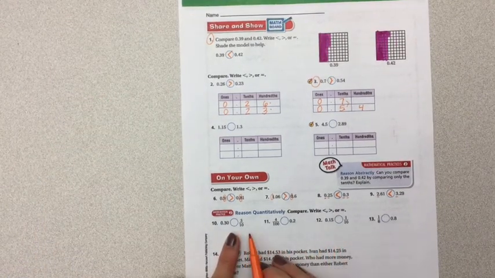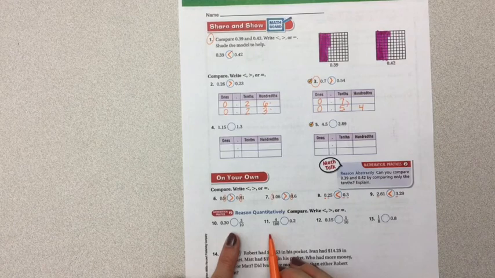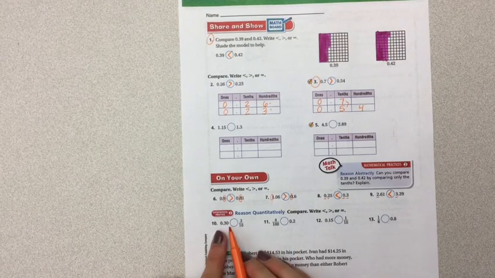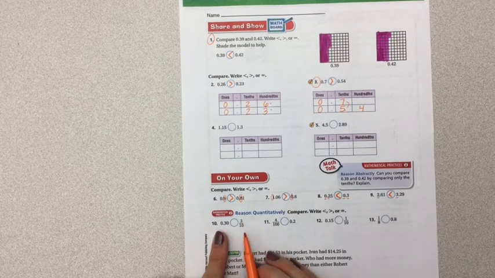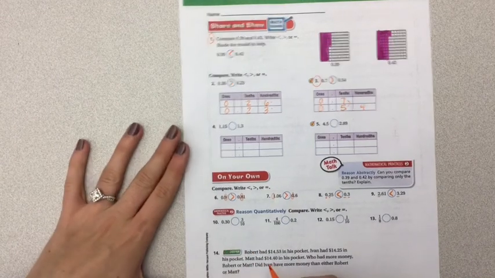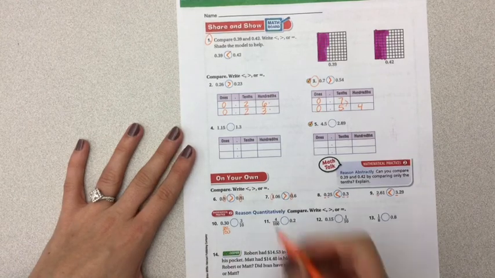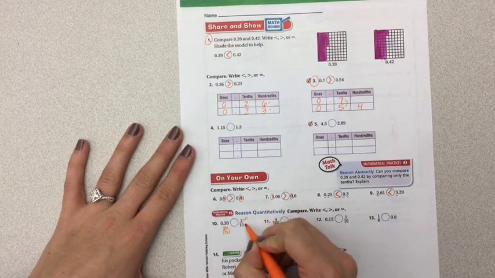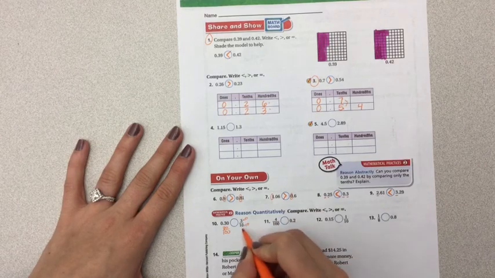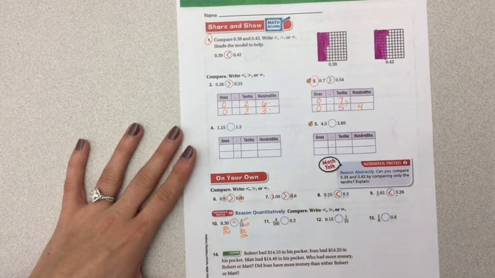And in the next set of problems, they have one fraction compared to one decimal. So you can change the decimal into a fraction, or you can change the fraction into a decimal to make it easier. So I know that 30 hundredths is the same as 30 over 100. And then if I change this into a denominator of 100, I have to multiply by 10, and I would get 30 over 100. So these two are equal.